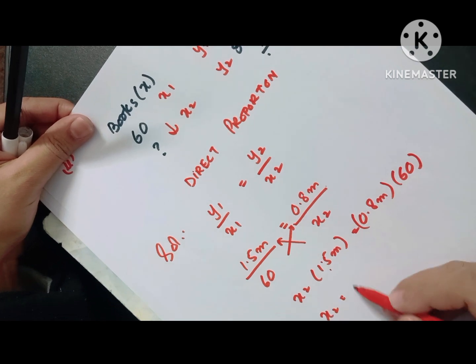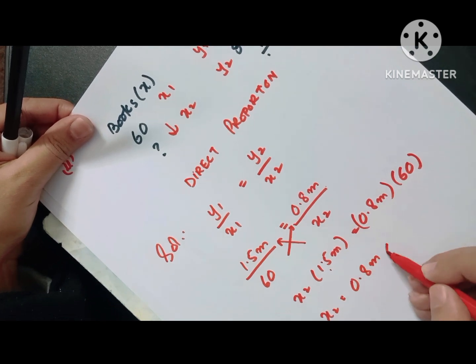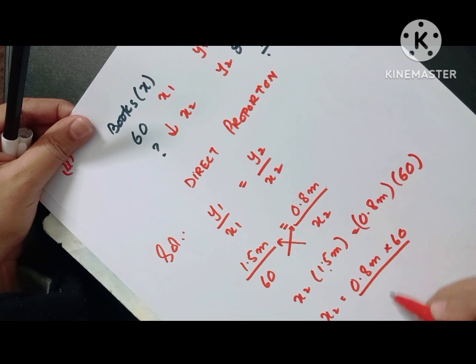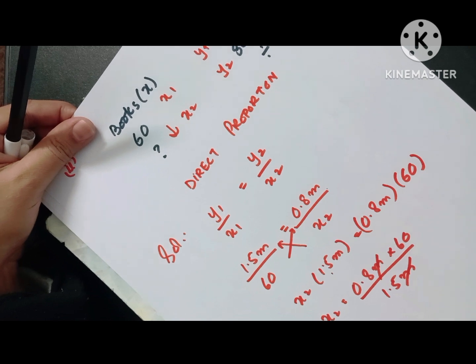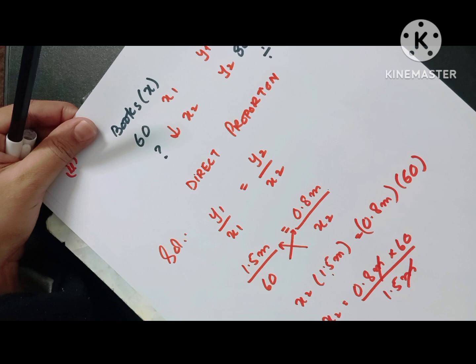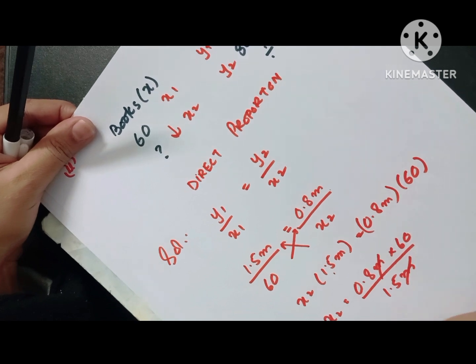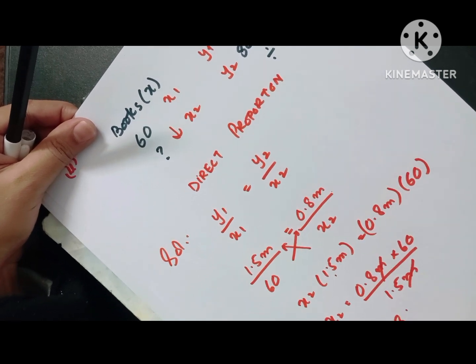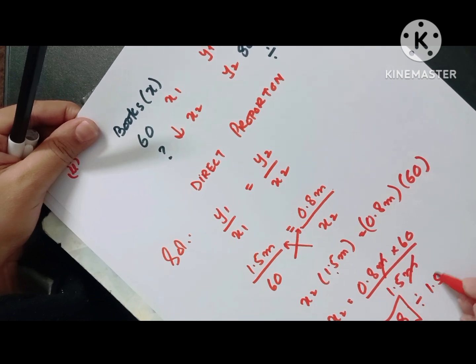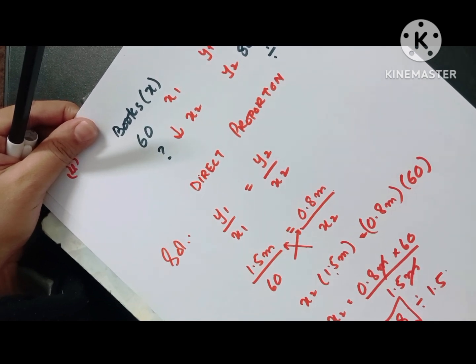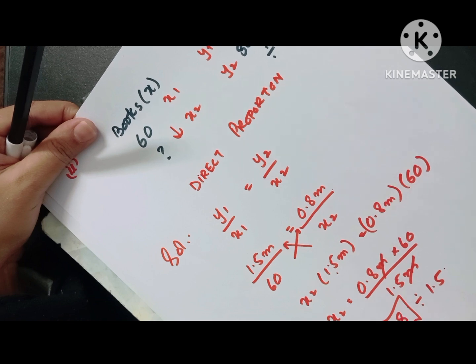Then x2 is equal to 0.8 meter multiplied by 60 and divided by 1.5 meter. Meter and meter will be cancelled out, and the answer is 0.8 into 60, and that is 48. So the value is divided by 1.5, and then x2 is 32.